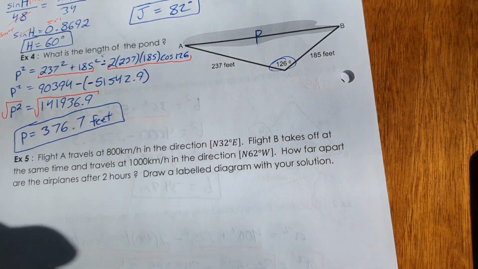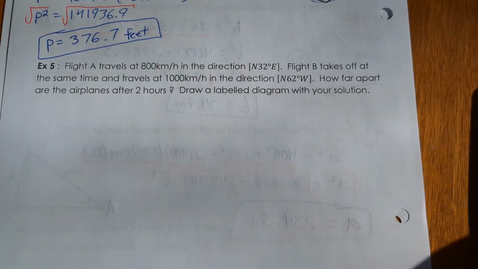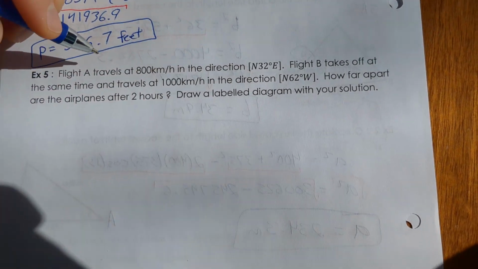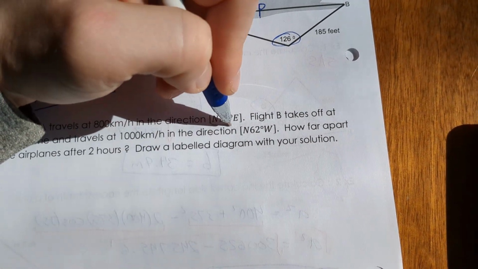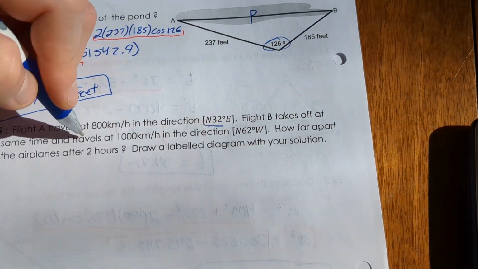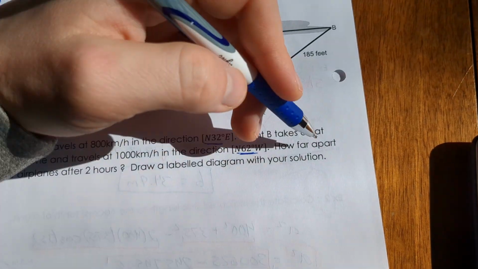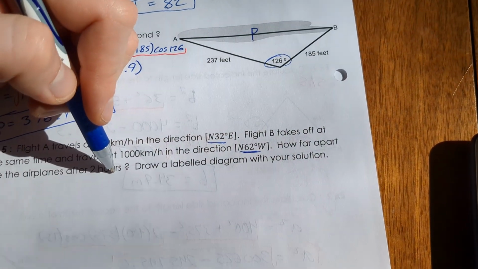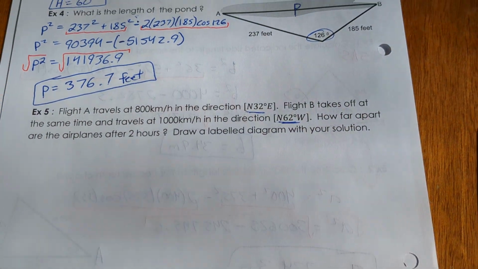Okay, last question, and for sure the most difficult on here. So we have flight A traveling 800 kilometers per hour in this direction. I'll talk about this in a sec. Flight B takes off at the same time and travels at 1,000 kilometers an hour in a different direction. How far apart are the two planes after 2 hours? Draw a labeled diagram with your solution.